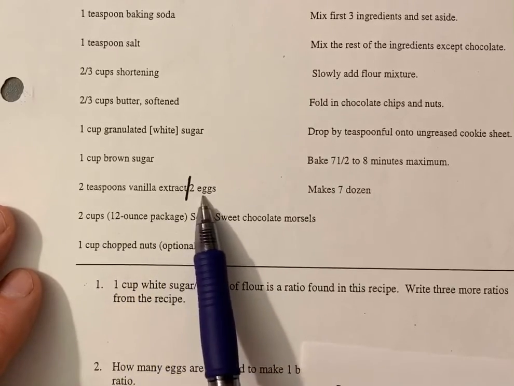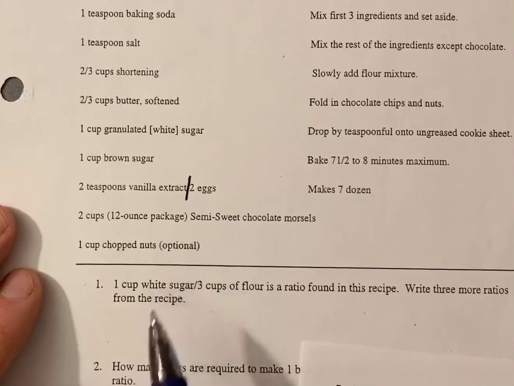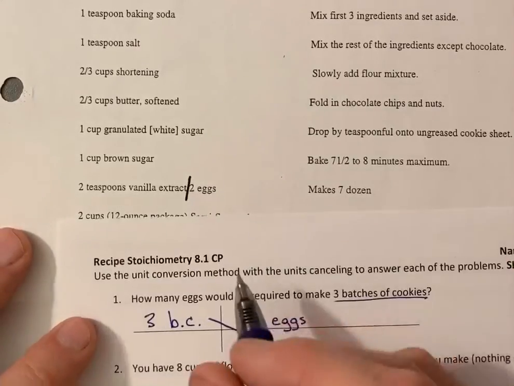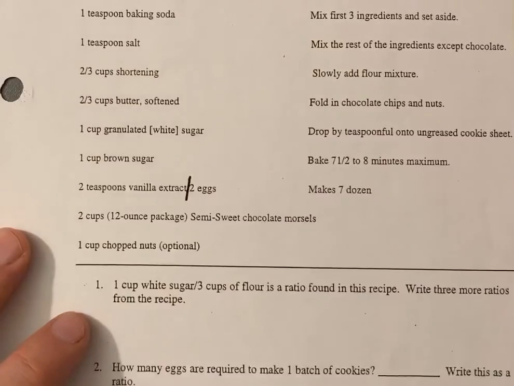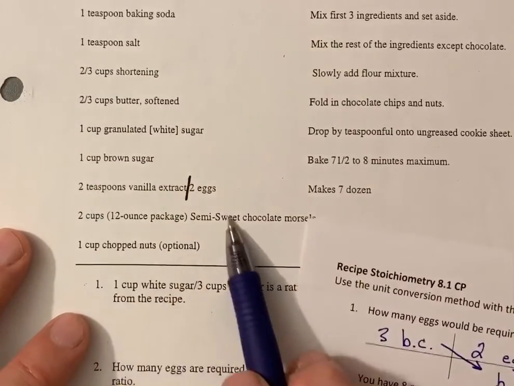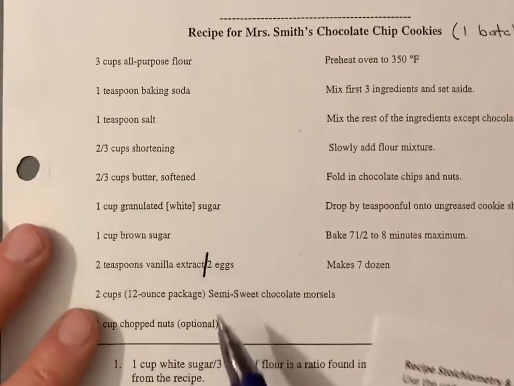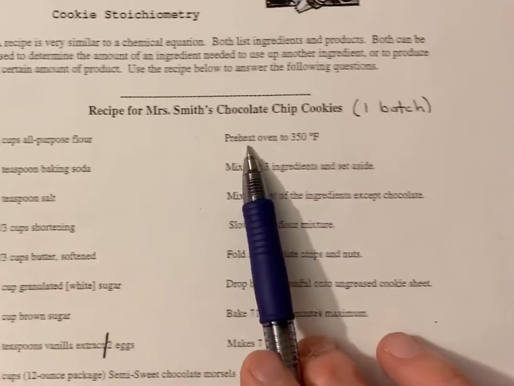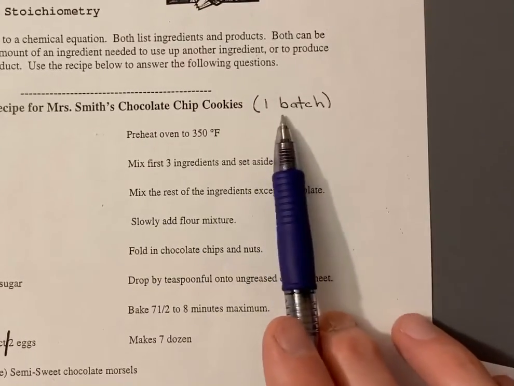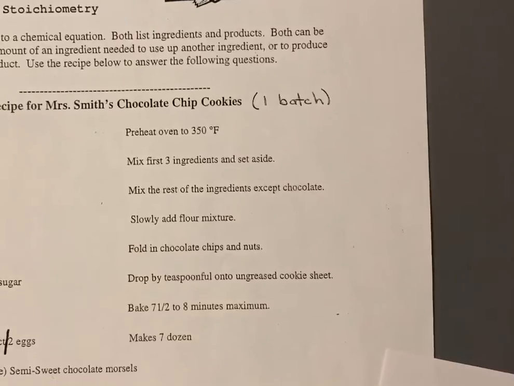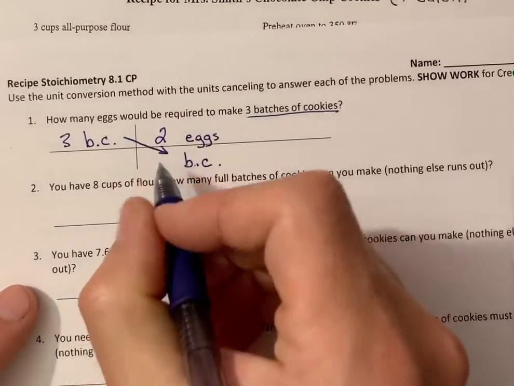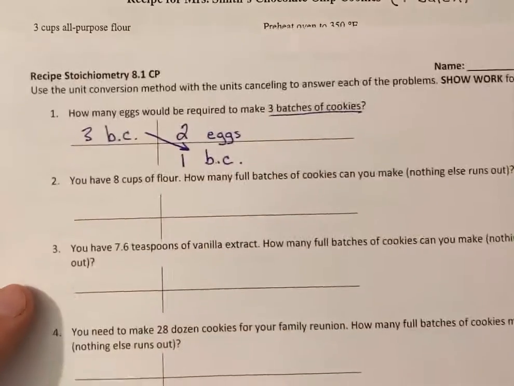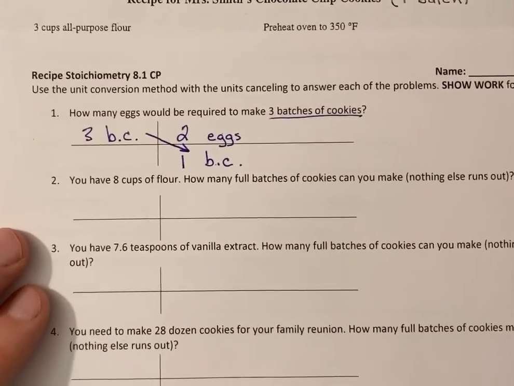So remember, that's a little weird. So we had 2 eggs, so we're going to put our 2 up here with eggs. And then how many batches does this make? Well, you should just remember this by now. It's simply 1 batch. It's always 1 batch of cookies. So everything in this recipe makes 1 batch. So every 1 batch.